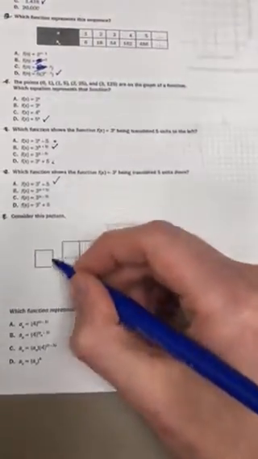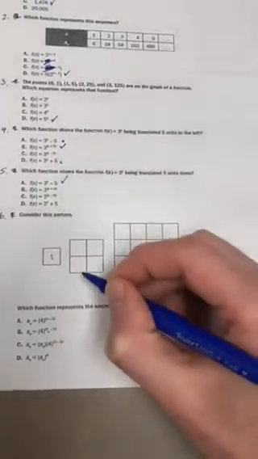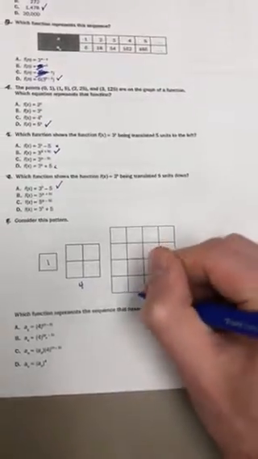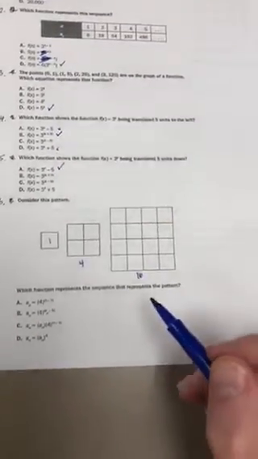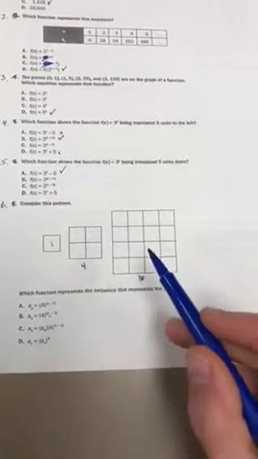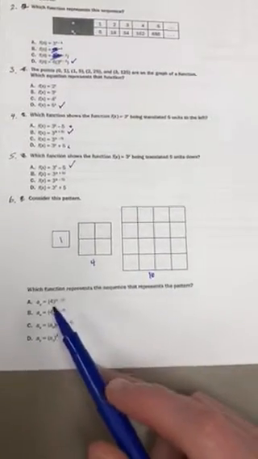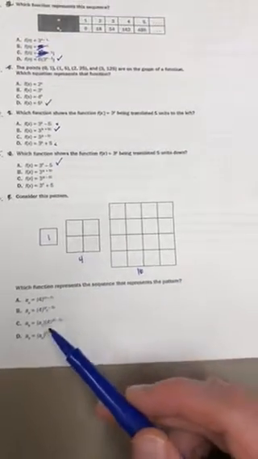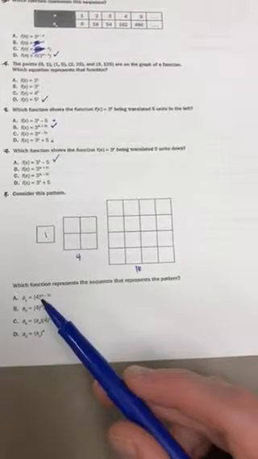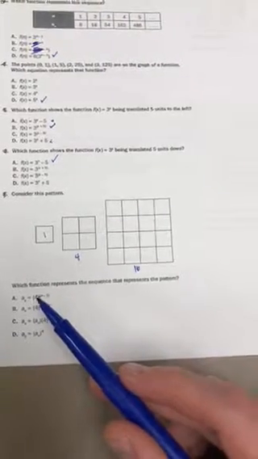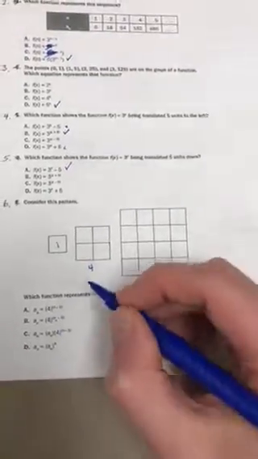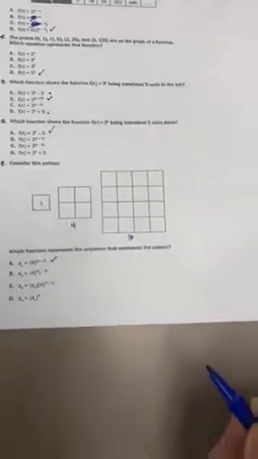Alright, consider this pattern. Well, as soon as I hear pattern, I'm going to start to notice. There's 1 here, 4 here, 1, 2, 3, 4, 1, 2, 3, 4, 16 here, okay. So, I see 4 to the n minus 1 power. If I plug that in, I would get this. So, again, using a calculator and the table, I would be able to see that the first term would be 1, second term 4, and so on.